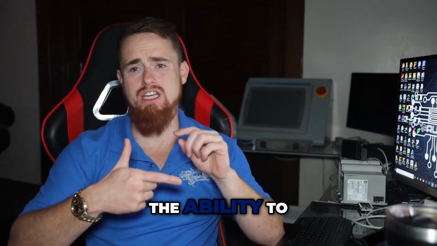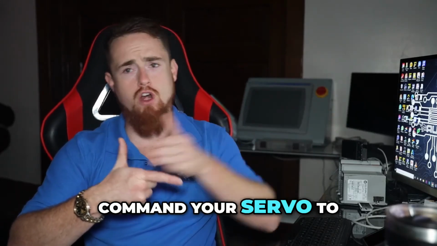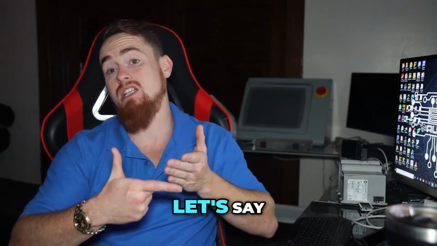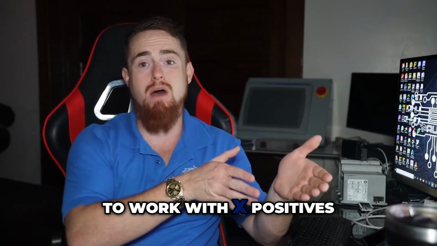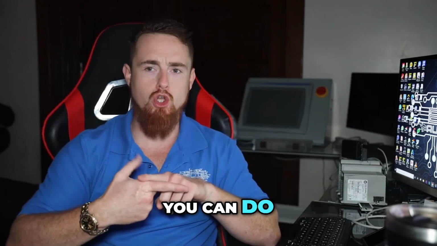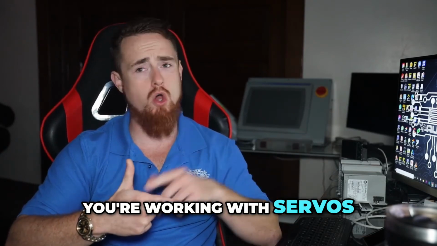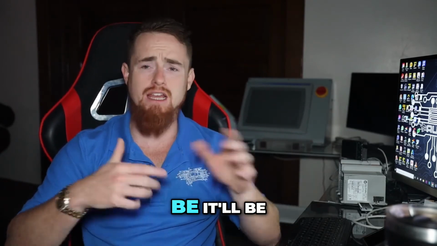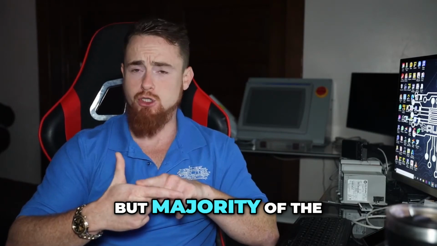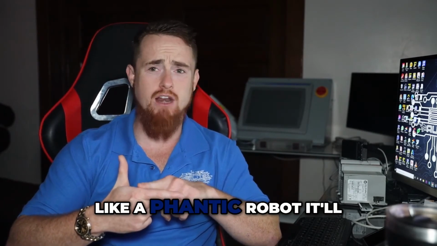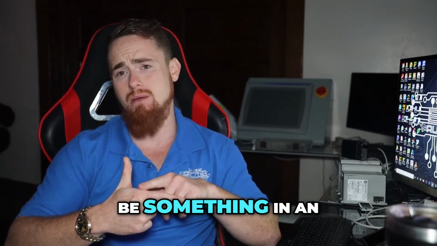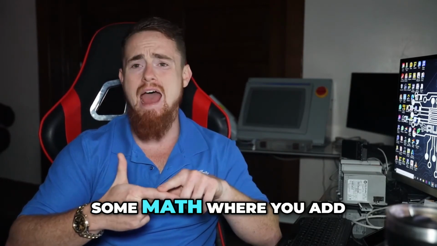So now you have the ability to command your servo to go a certain point based on that 0 point. Now let's say, for instance, you like to work with X positives and X negatives. What you can do is, now this will be something that's different on every system depending on if you're working with servos or robots. It'll be a little bit different, but majority of the time you can adjust your zero position. And that may be something that if it's like a FANUC robot, it'll be a frame, or it might be something in an instruction block, or you just might have to do some math where you add a certain amount to this 0 point.